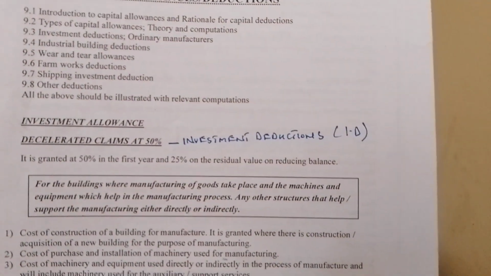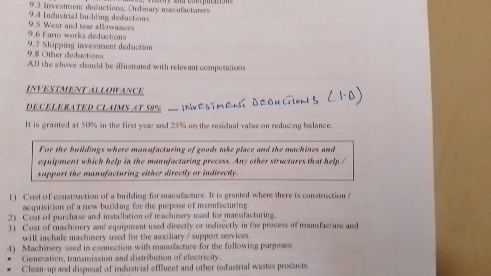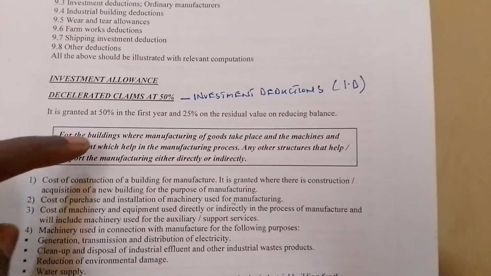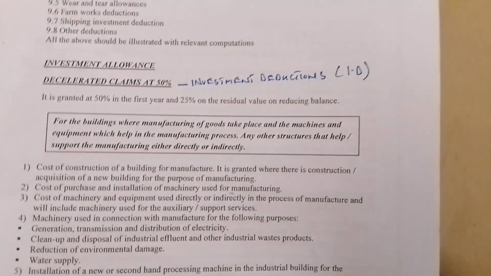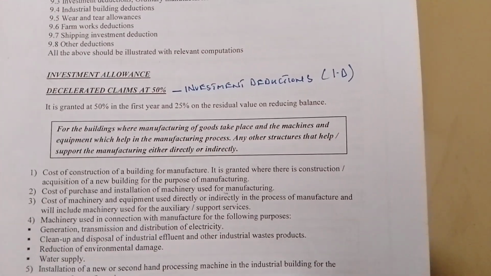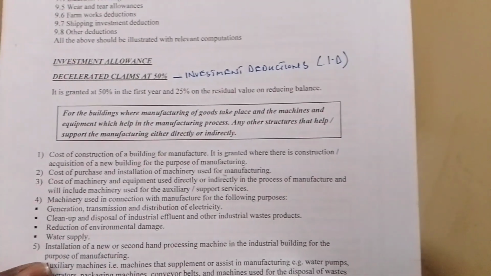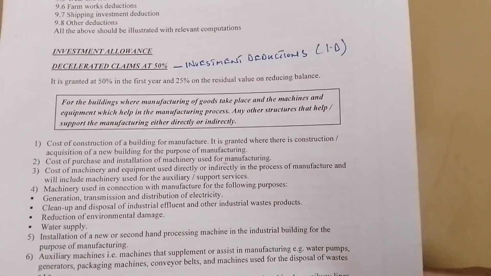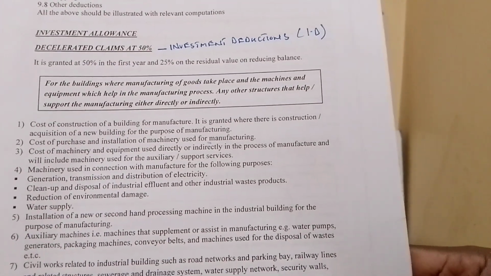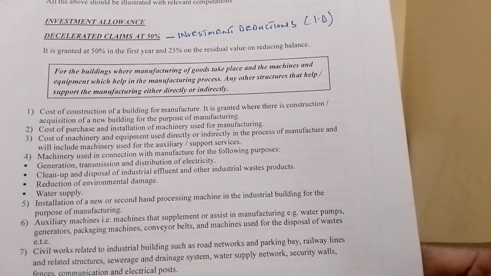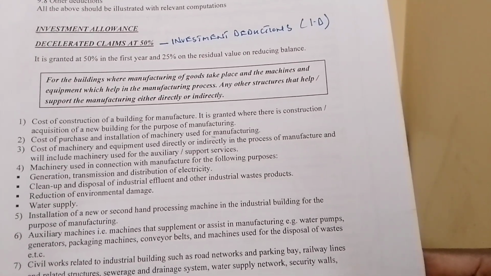Now, investment allowances, you can see there, accelerated claims at 50%. Now, this point here is very important. What you can see in this rectangle here, understand that point there. It helps you to know that any building where manufacturing takes place, all those machines which help in the manufacturing, then we should grant them investment allowance at 50%.